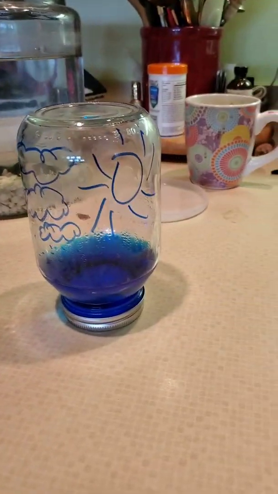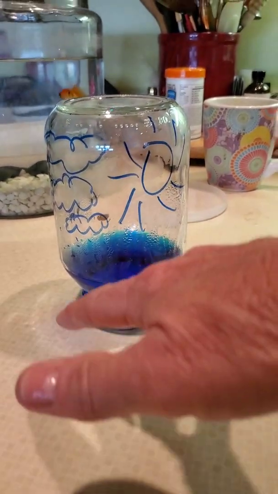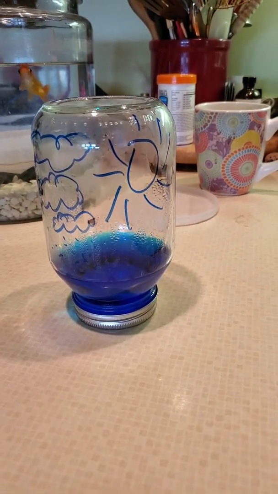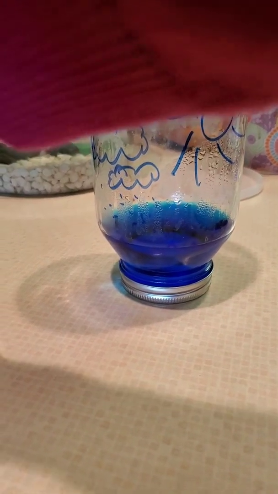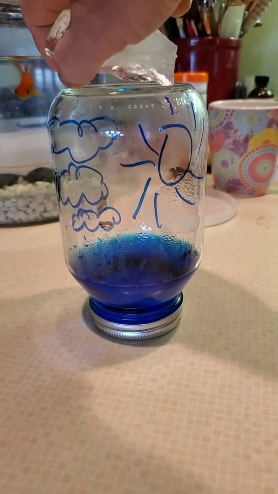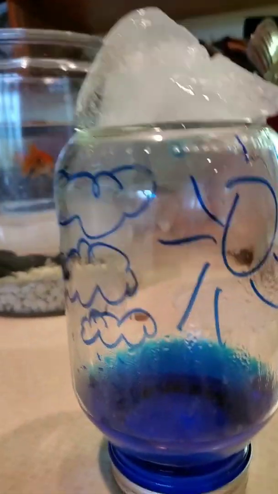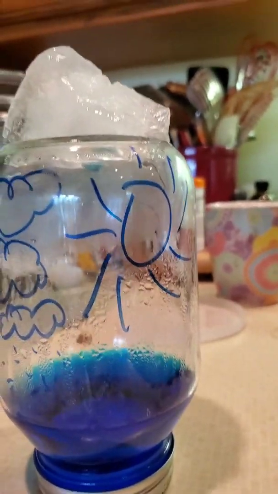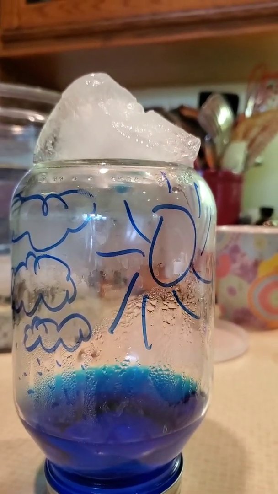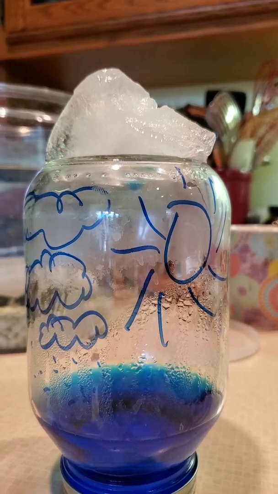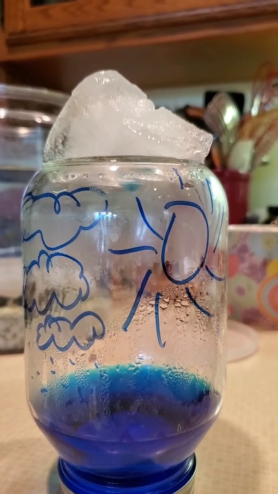All right, look what else I'm going to do. Something we have not already said is that as water vapor rises up in the sky, it gets colder and colder as it gets farther away from Earth. So I'm putting a piece of ice on top. Let's see what happens.